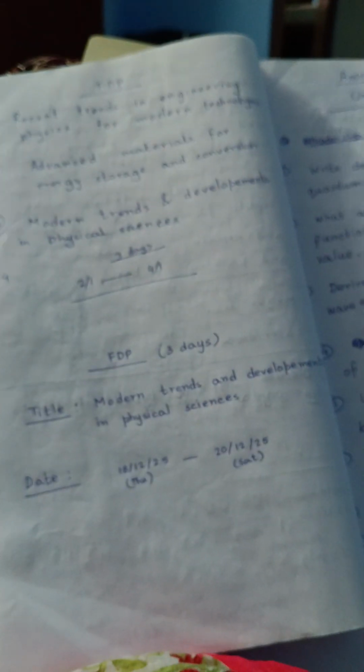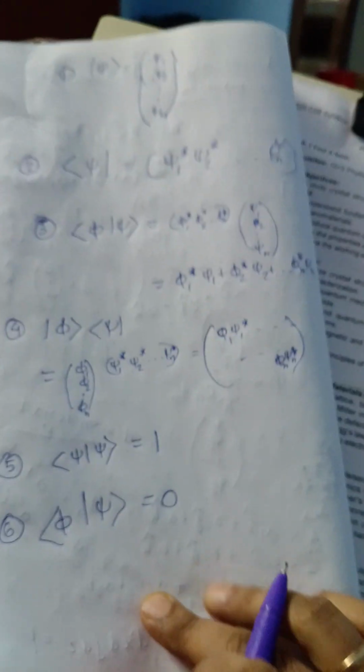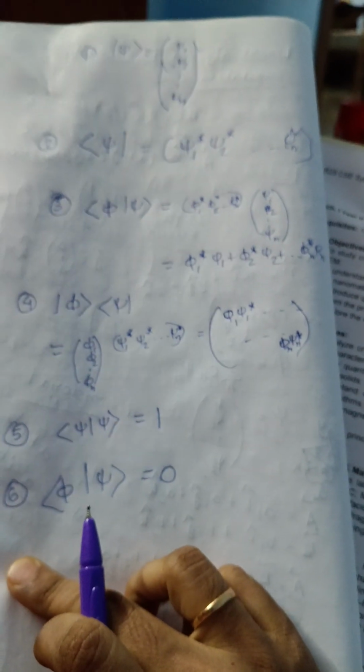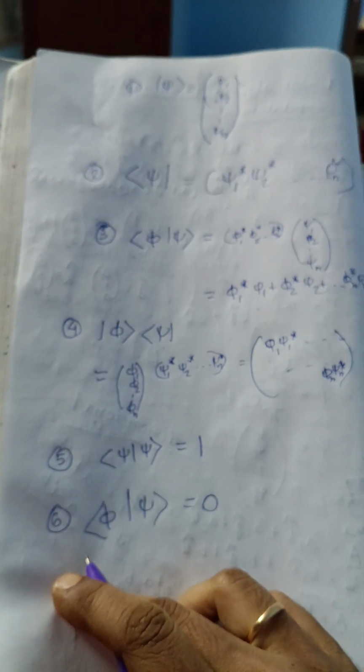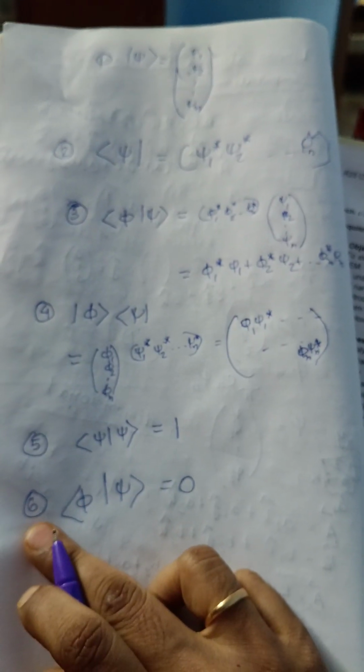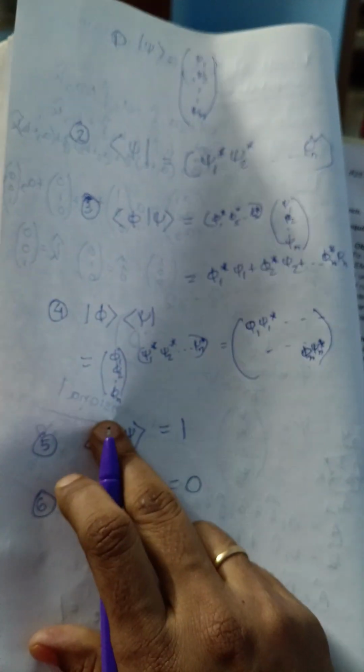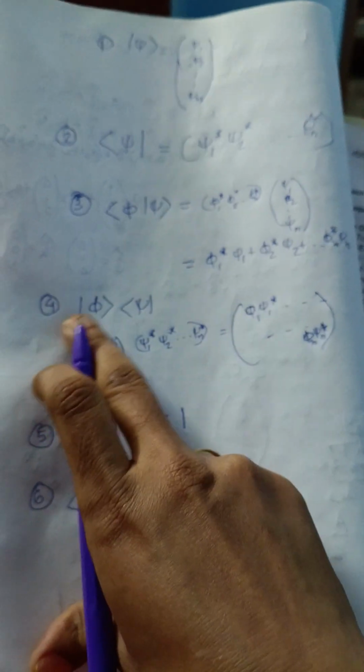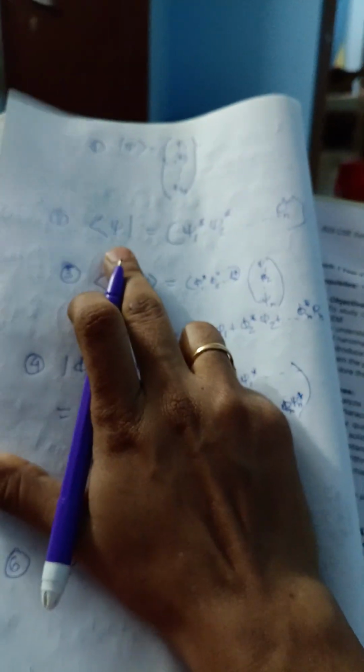When in your exam you are asked to write about the properties of Bra and Ket notation, you have to write these 6 points. Also you must explain that phi and psi are mutually orthogonal. This is the normalization condition, this is the outer product, this is the inner product, this is Bra notation, this is Ket notation. I have written it very briefly.